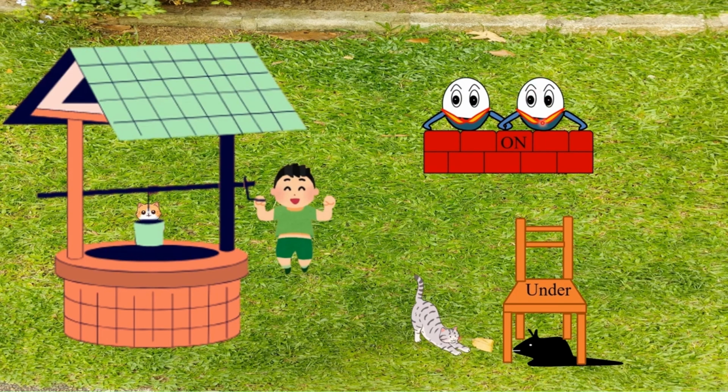Humpty Dumpty sat on a wall. And the last one. Ding dong bell, pussy's in the well. Who put her in? Little Johnny Thin. Who pulled her out? Little Tommy Stout. Little Tommy Thin put the pussycat in the well. Who pulled her out? Little Tommy Stout. Little Tommy Stout pulled her out of the well. So here we are making use of in, out, on, under.